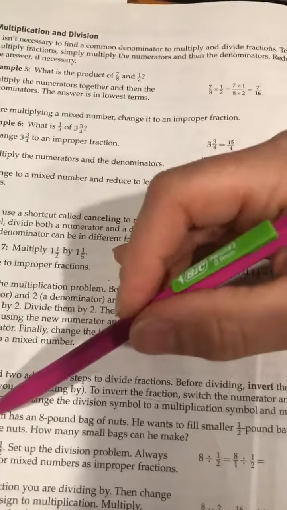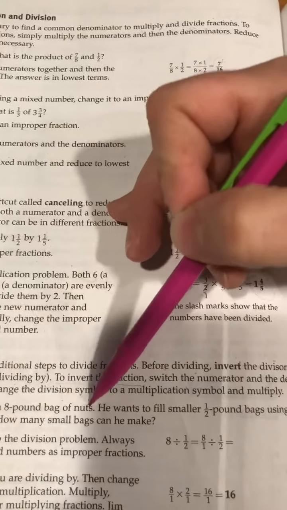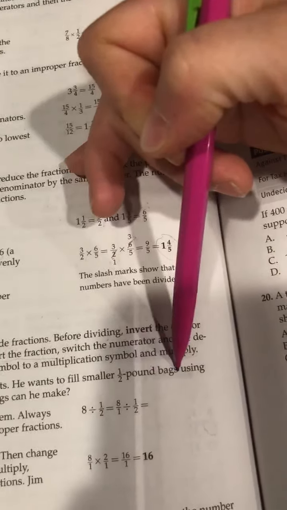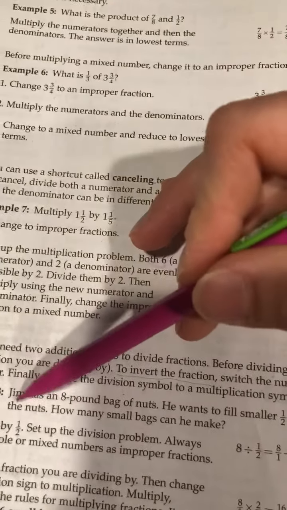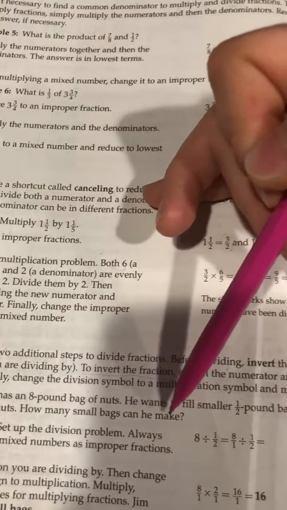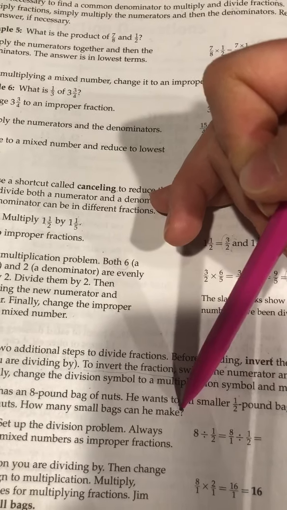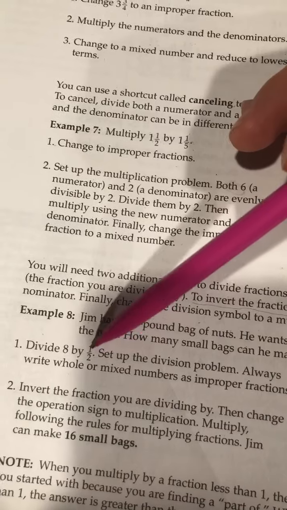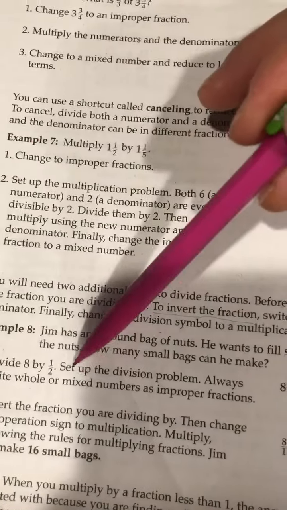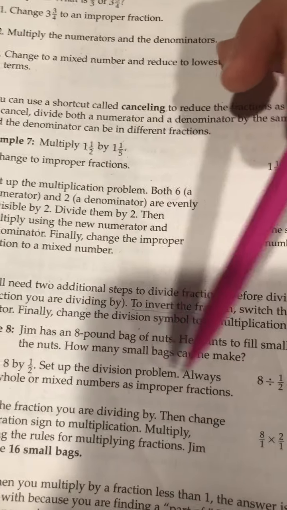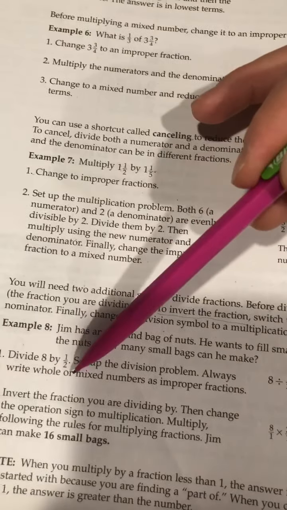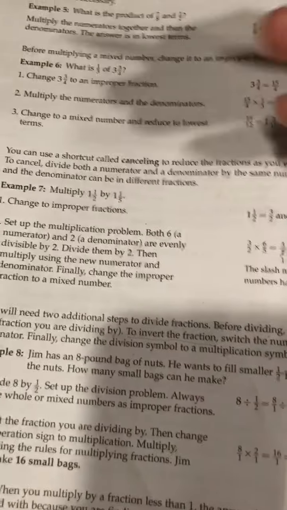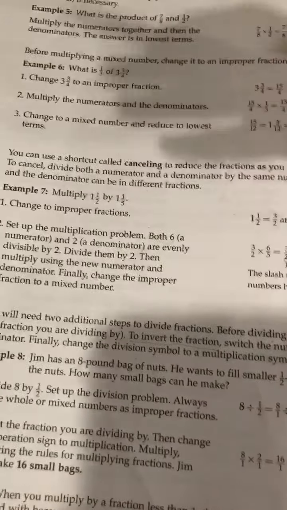Okay? For example, Jim has an 8-pound bag of nuts. He wants to fill smaller half-pound bags using the nuts. How many small bags can he make? So step 1, divide 8 by 1/2. Set up the division problem. Always write whole or mixed numbers as improper fractions. Again, the reason for that is so that we have a denominator to work with.